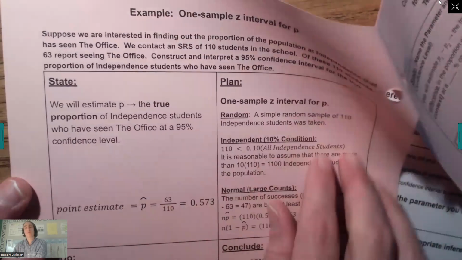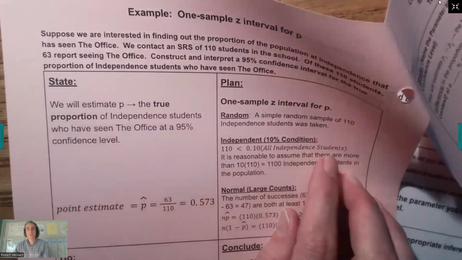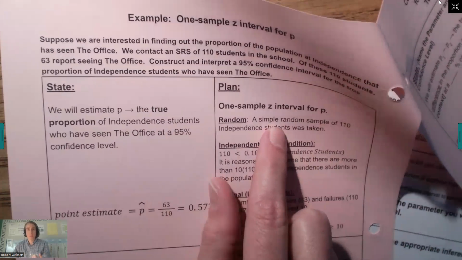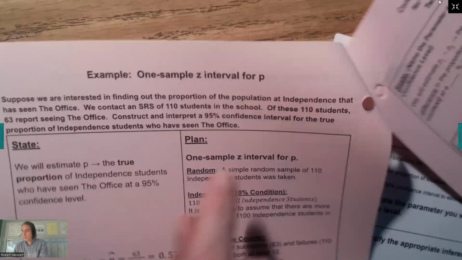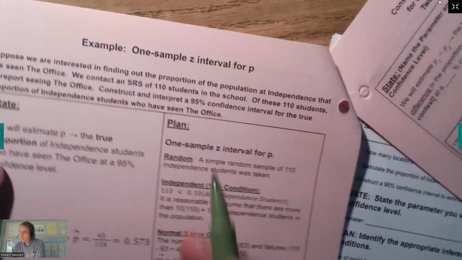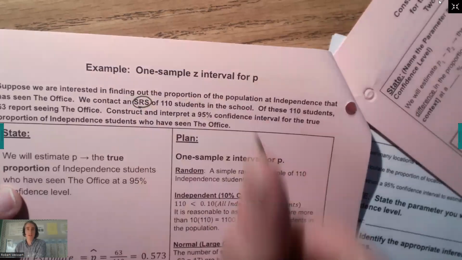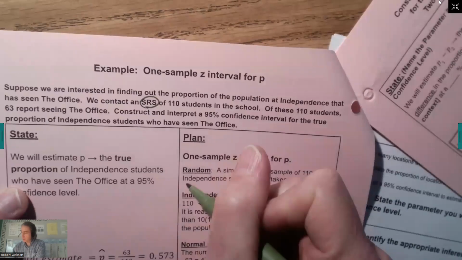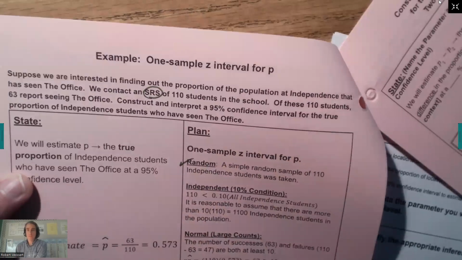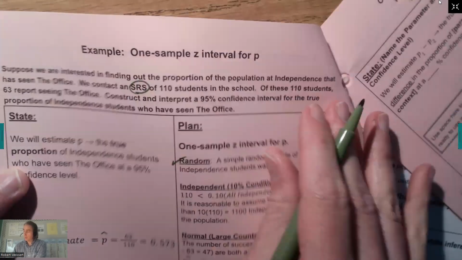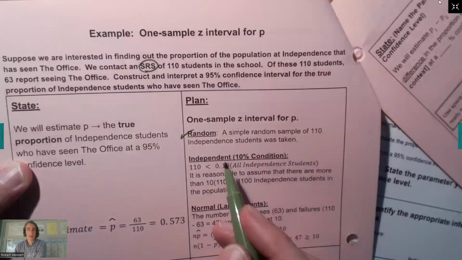Then we're gonna plan it out, okay? Are we gonna meet those three conditions? Has the sample been done randomly? Well, if you look on the sheet here, it specifically states an SRS, which is a simple random sample. So we've met that condition. We have to write that out. A simple random sample of 110 independent students was taken.